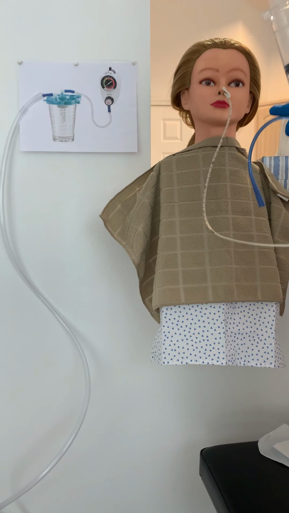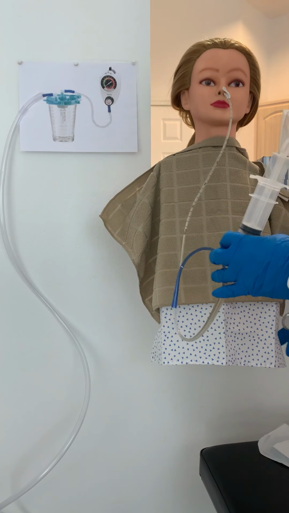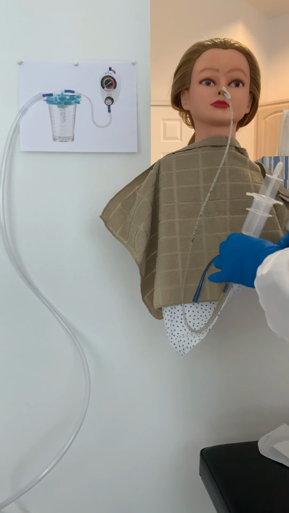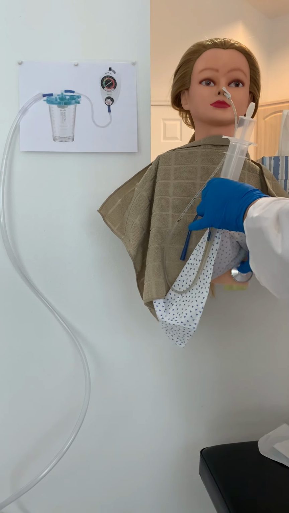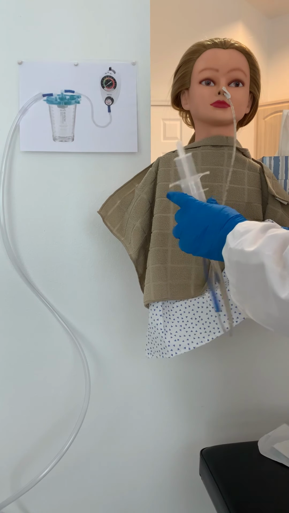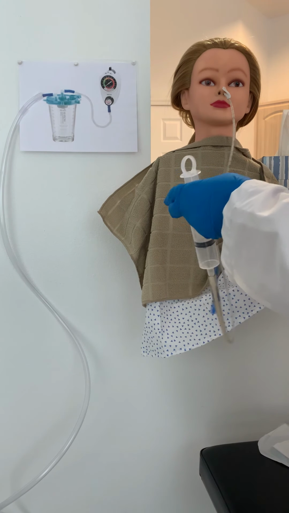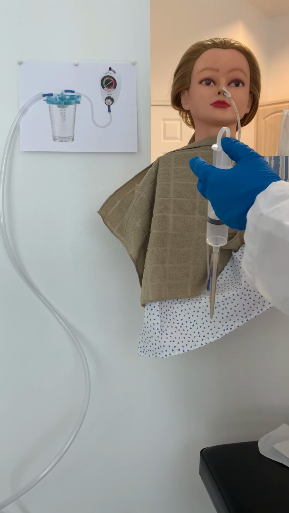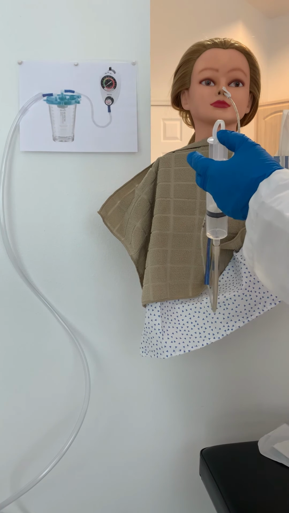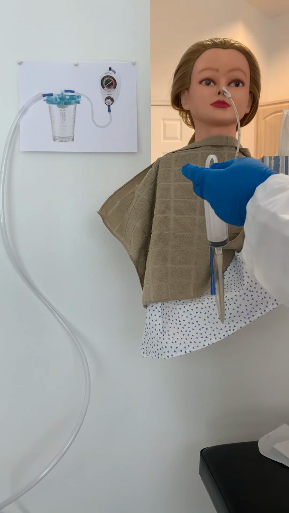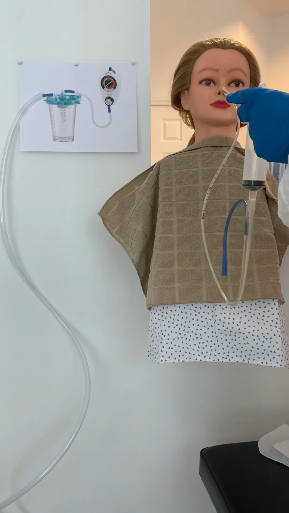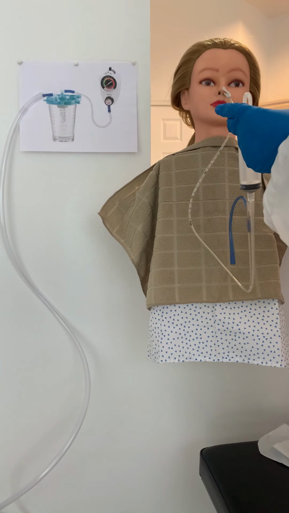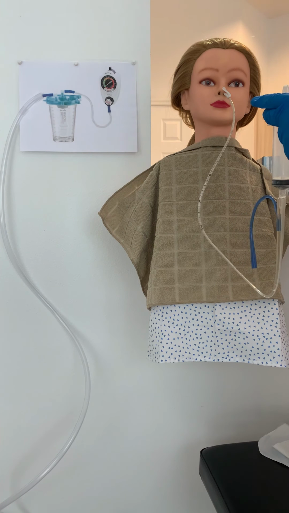Okay. I'm going to listen to the upper left quadrant of the abdomen underneath the gown. So I'm going to put that there. And then I'm going to push the air in really fast and I should be able to hear a gurgle swoosh sound. So there, I heard the sound. So that's a good sign. That's one way to tell we are possibly in the right place.